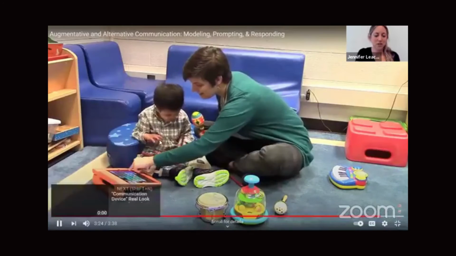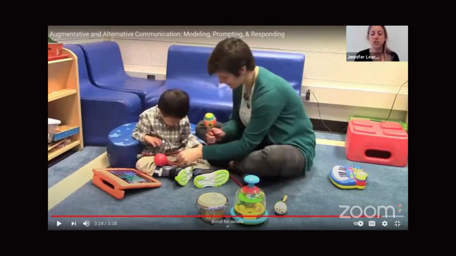So I like that video a lot because it shows you that not every session is super structured, sitting in a chair and working on really rote tasks, put in, take out. She was taking the individual's lead. She was letting him pick what he wanted. And then she was just modeling it using that aided language input, modeling exactly what he was reaching for or gesturing towards to show him how to use the device.